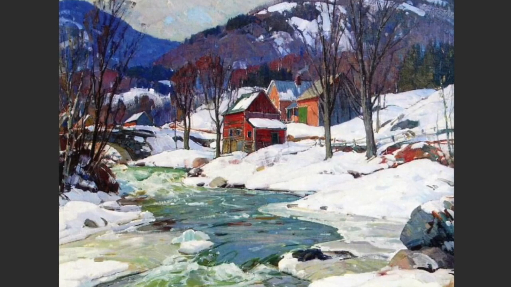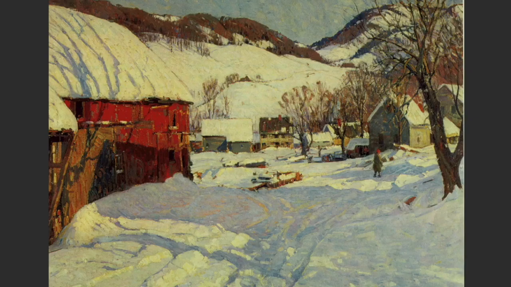So make sure you don't see too many light values in the water. What light values you see in the water are always going to be darker than the snow. Keeping that contrast very strong.